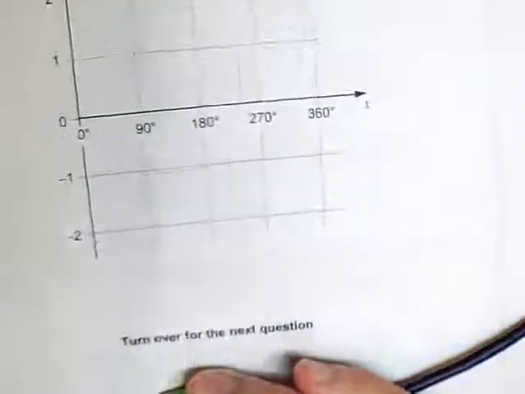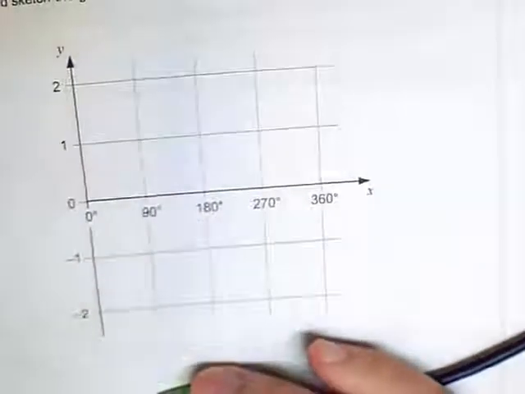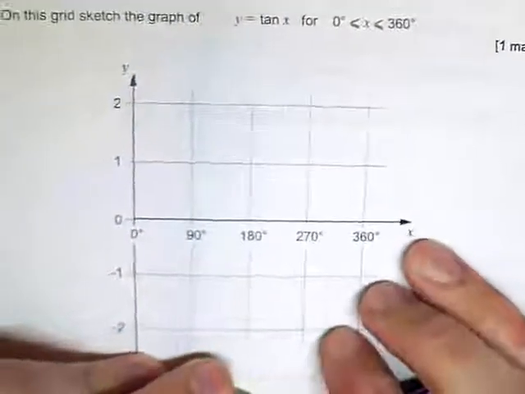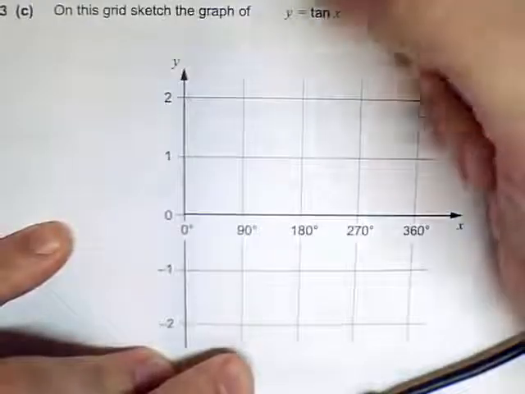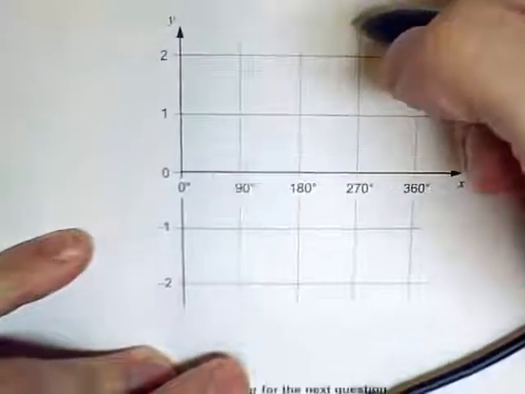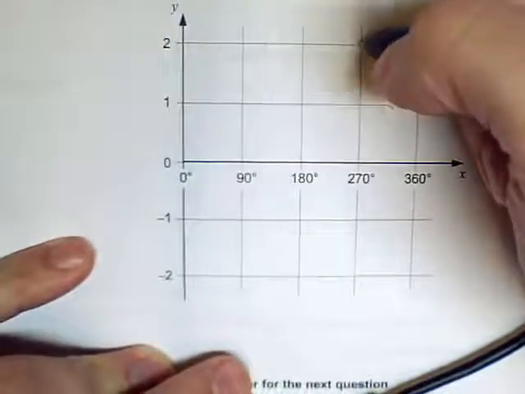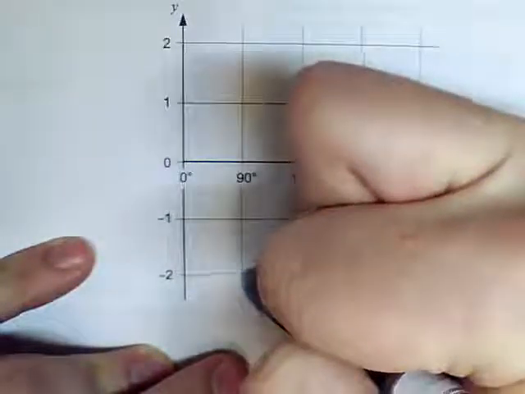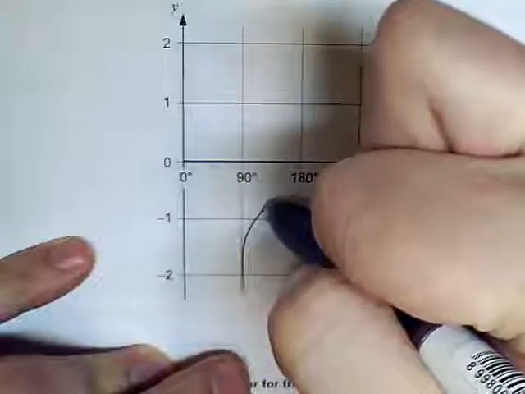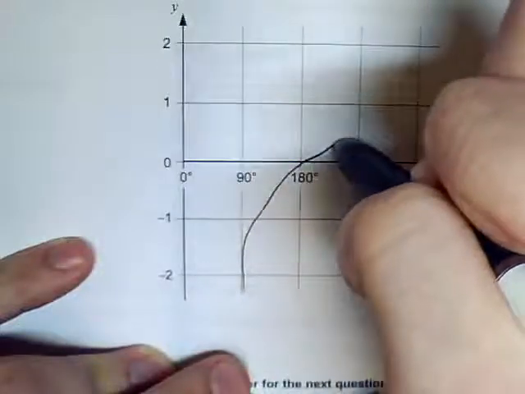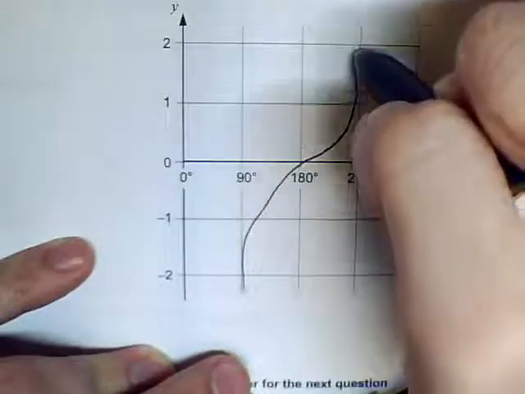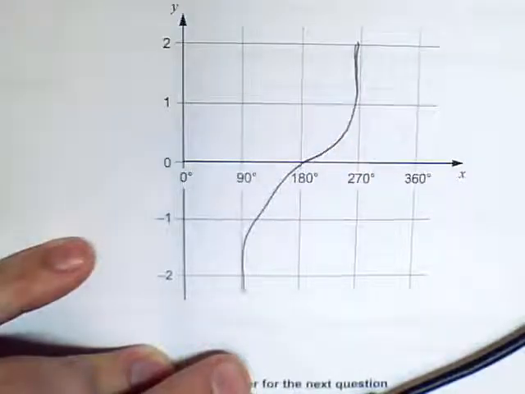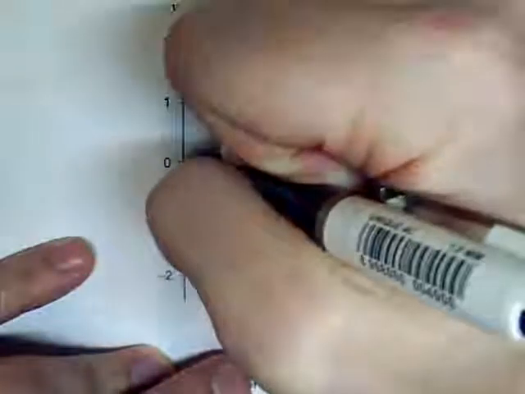The third graph, it says, draw this graph y equals tan x. So like I said, this is something you need to learn. And effectively, tan x, if we start with this one, it will go through here at 180. This really isn't a very good sketch. Might show you one I've done earlier in a minute.